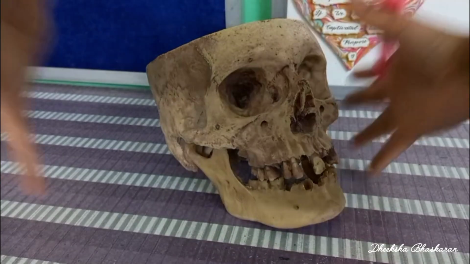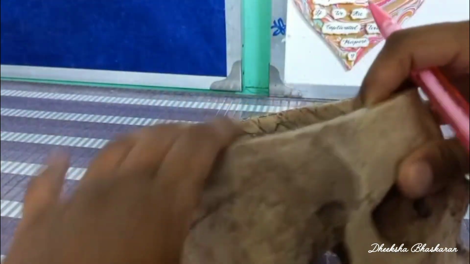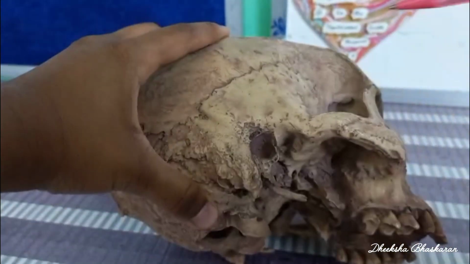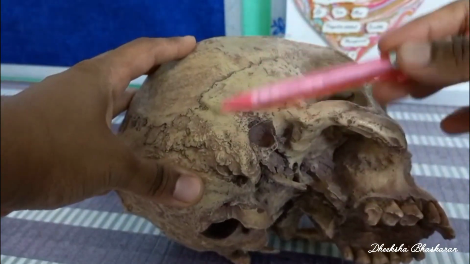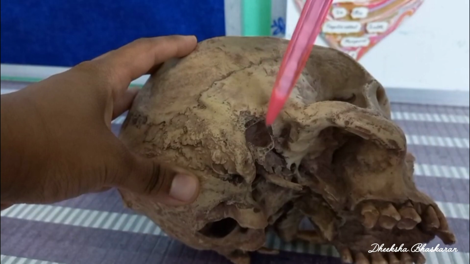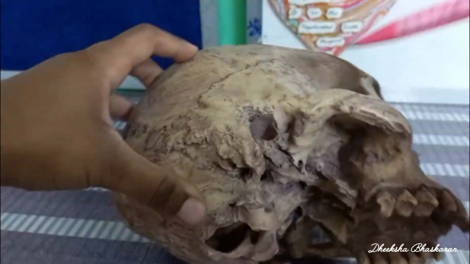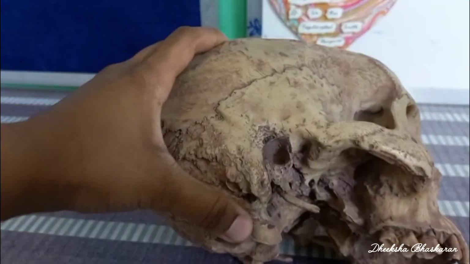Okay, so we have our skull here and we'll keep the mandible aside, and as we know, this is the temporal bone here and this is where the ear is located. It's located inside of this temporal bone. So we'll have a look at the parts of the temporal bone.